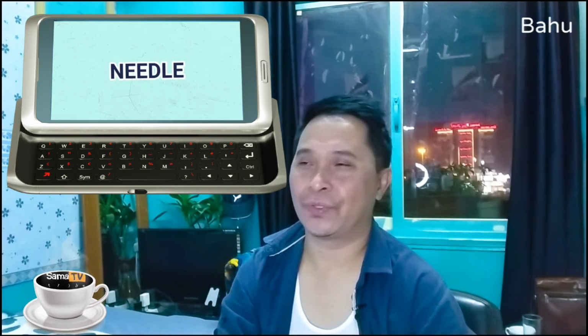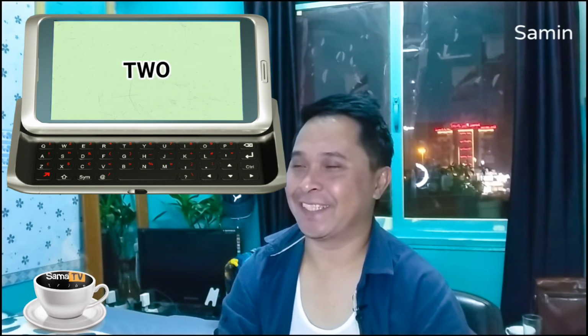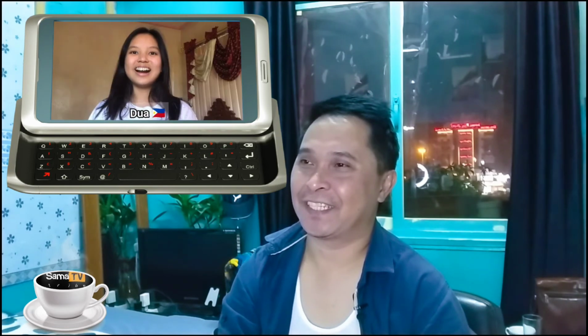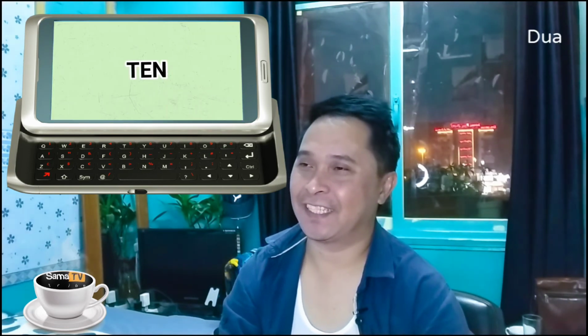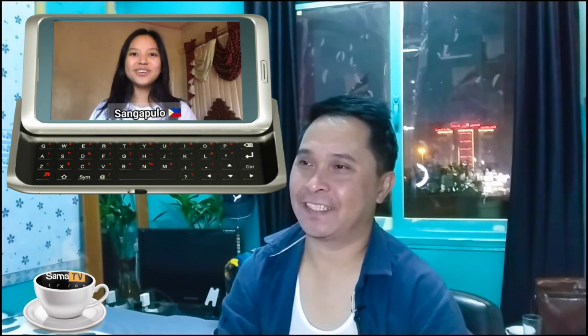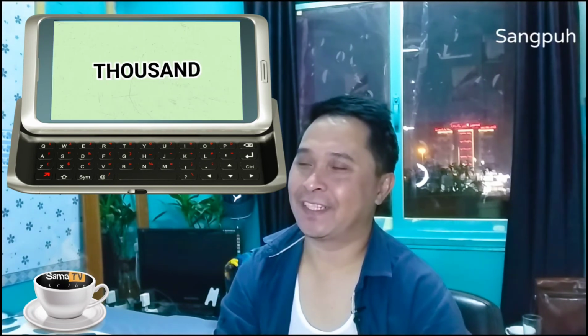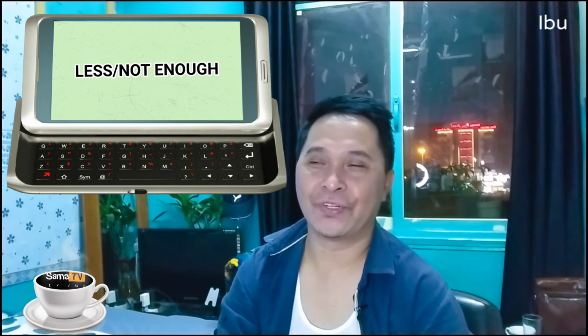Baju, baju. Baru, baro, bahu. Jarum, jaum. Cermin, sarmi, samin. Dua, dua, dua. Sepuluh, sangpu. Ribu, ibu.